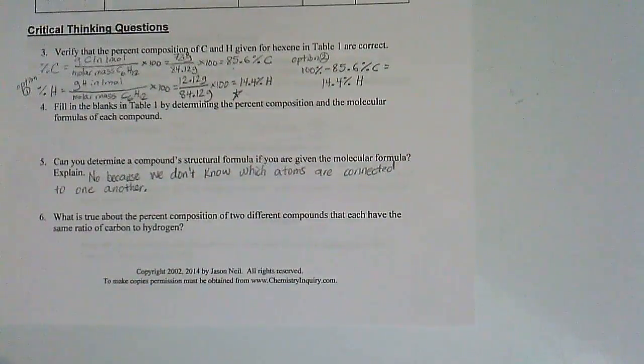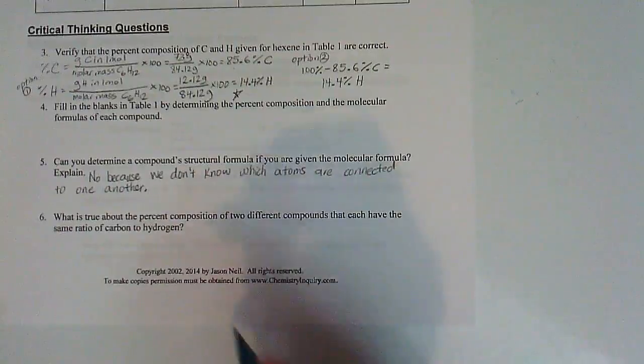The person who wrote this explained it, no. For example, hexene and benzene each have the same molecular formula, but different structural formulas, okay.